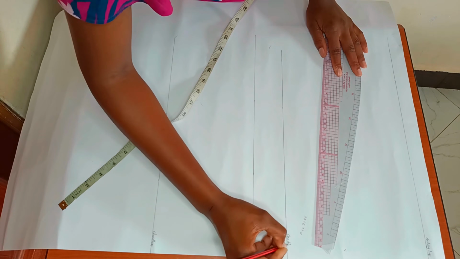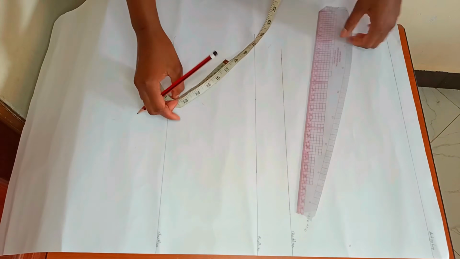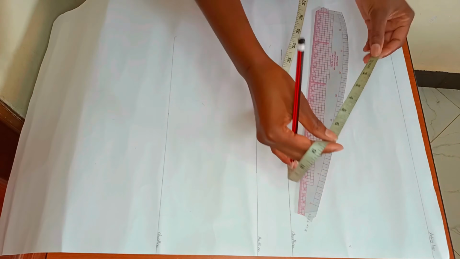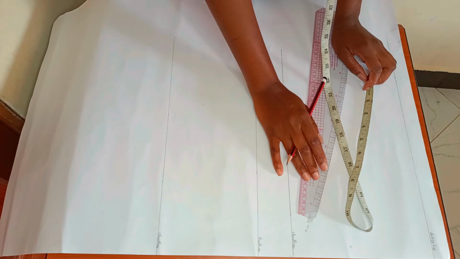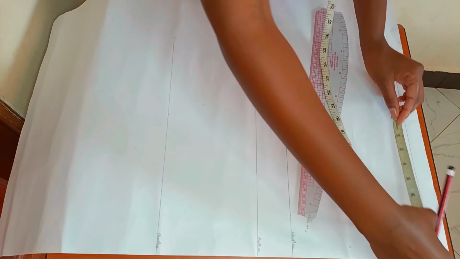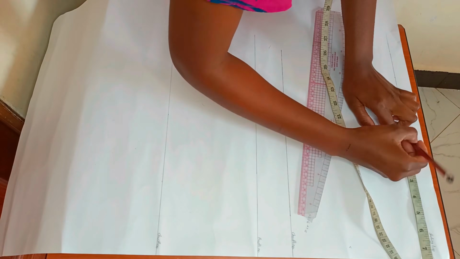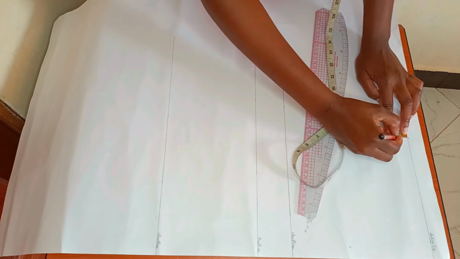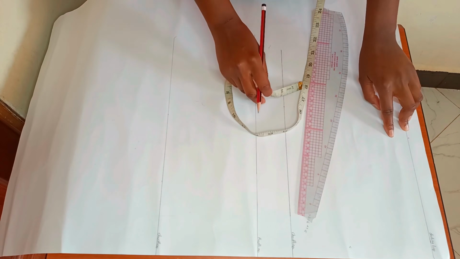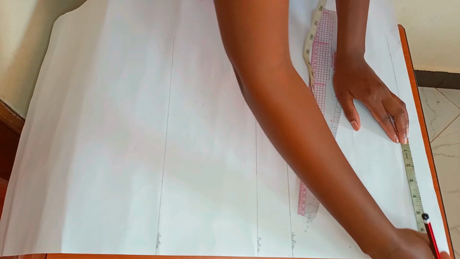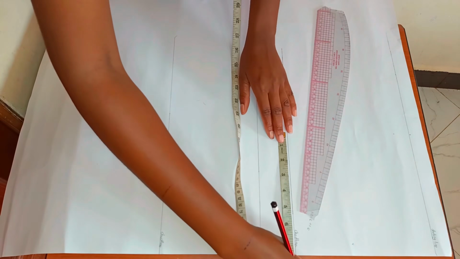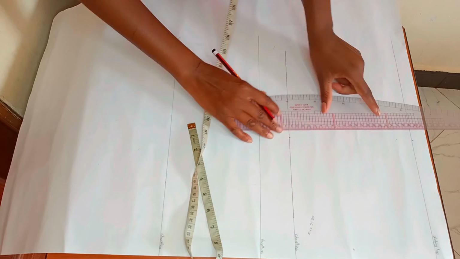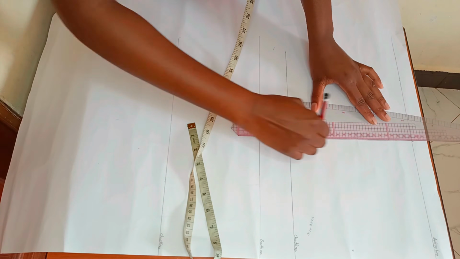After we are done with the vertical measurements, we're going to take our horizontal measurements. First of all, we're going to start from the shoulder line. We're going to take our shoulder measurements divided by 2, mark that, and also from the shoulder line, we're going to come down by 1 inch, which will be our shoulder slope. Now I'm transferring my shoulder measurements to the chest line. Join the 2 points together and this will be my armhole depth line.